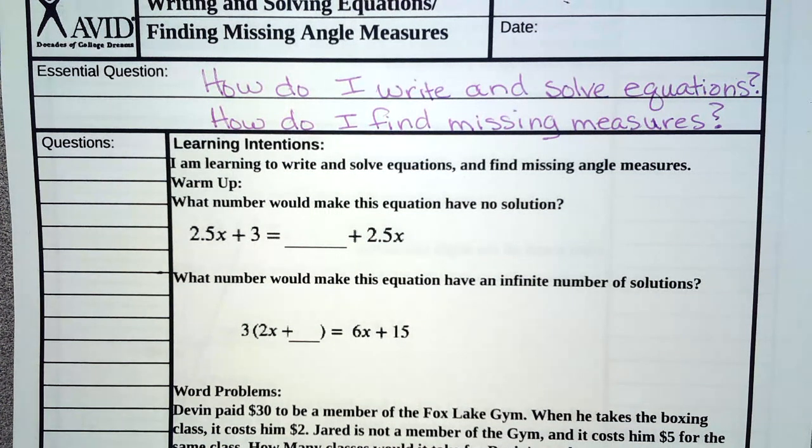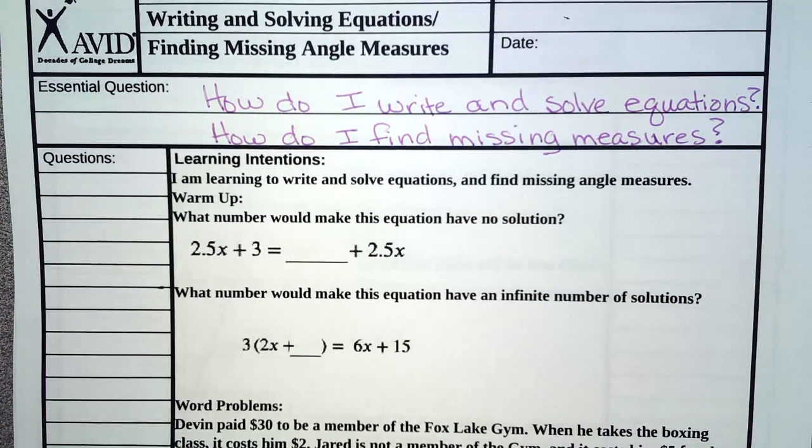Hello class. Today we are looking at writing and solving equations and also finding missing angle measures. This is a continuation of things we are already working on, so this is kind of a review. How do I write and solve equations is one of our two essential questions, and how do I find missing measures is the second. Learning intention: I'm learning to write and solve equations and find missing angle measures.